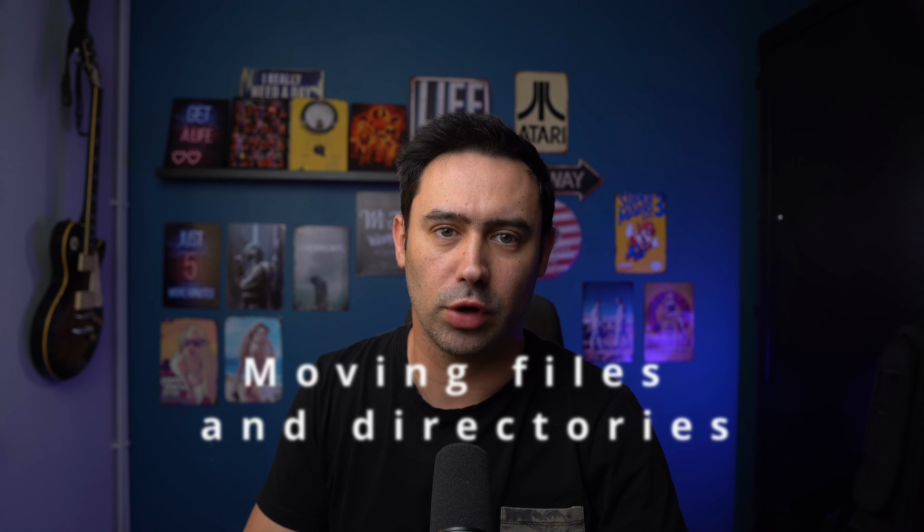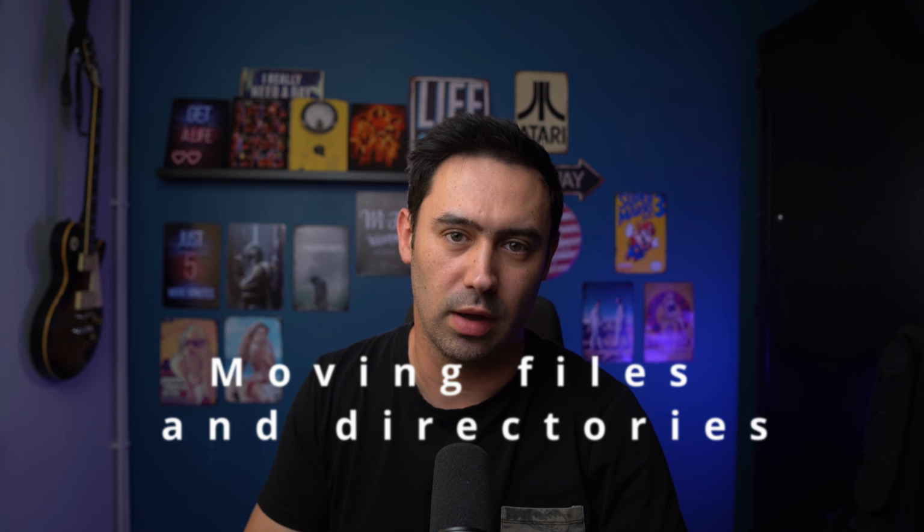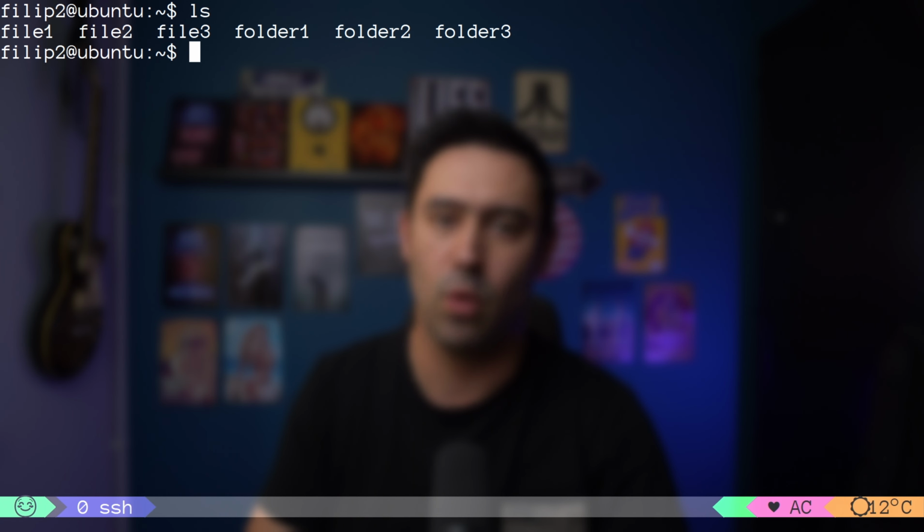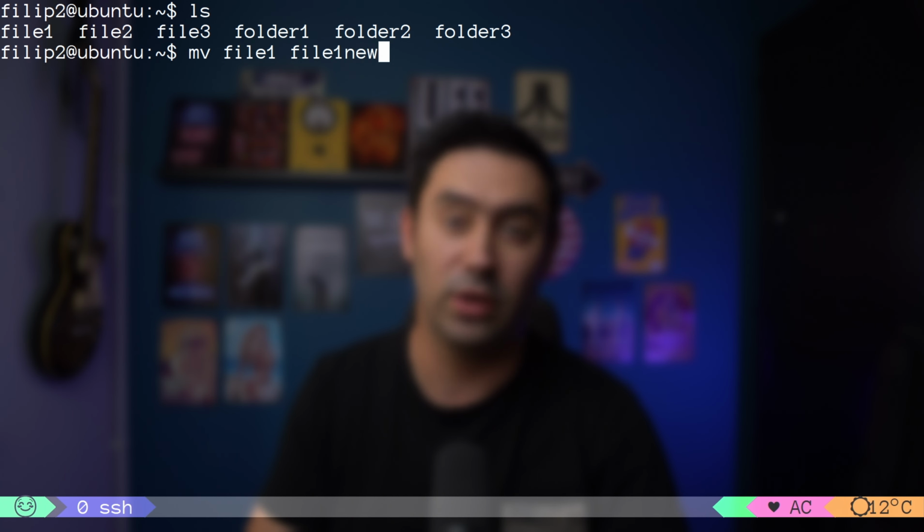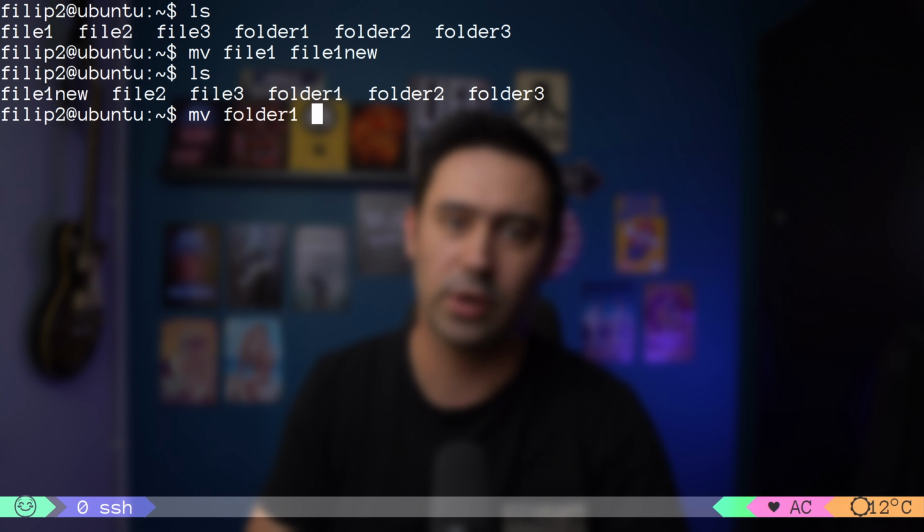Last command I want to talk about in this section is mv, which stands for move. It can be used to rename a file or a directory. The move command is pretty straightforward. You just put the source as the first parameter and the target as the second parameter. Let's say we want to rename file1 to file1_new, or we want to rename folder1 to folder1_new.